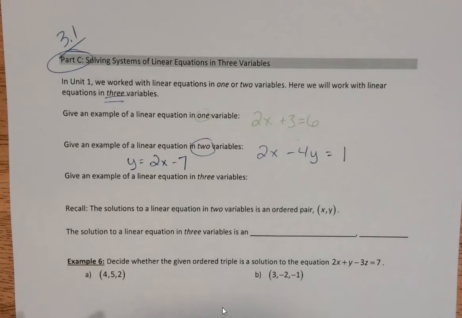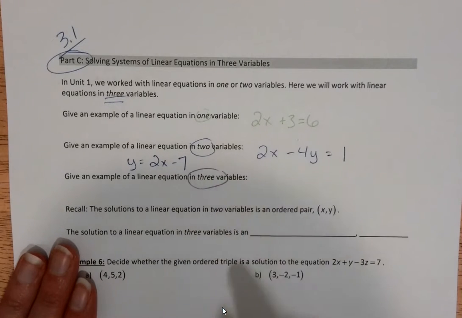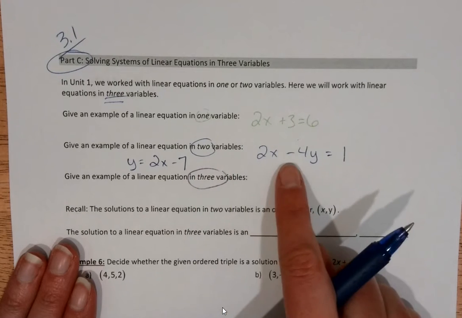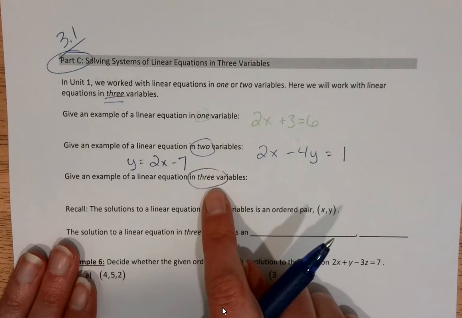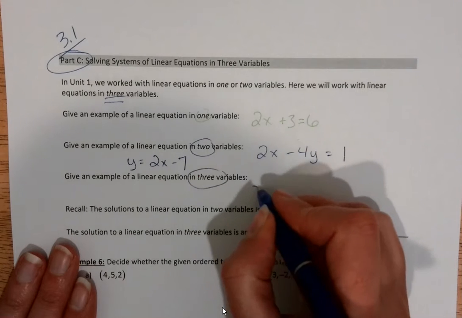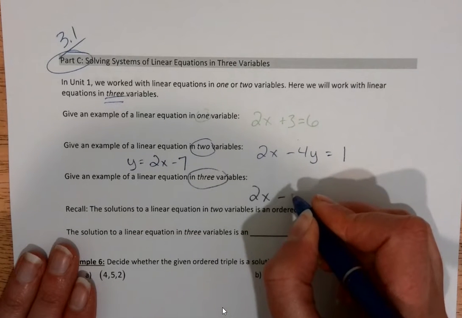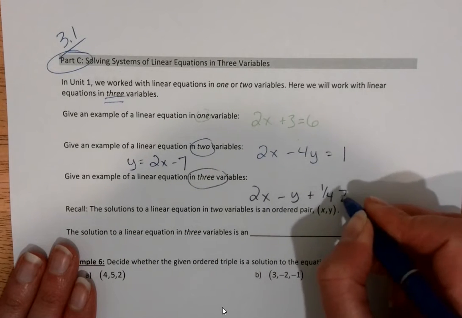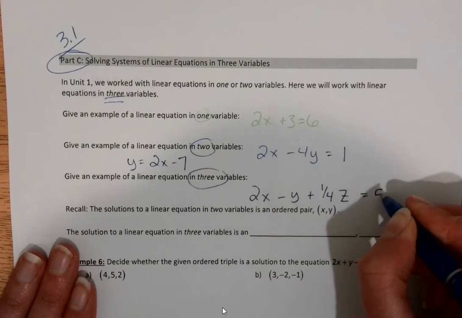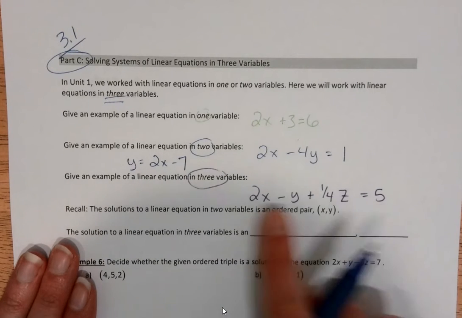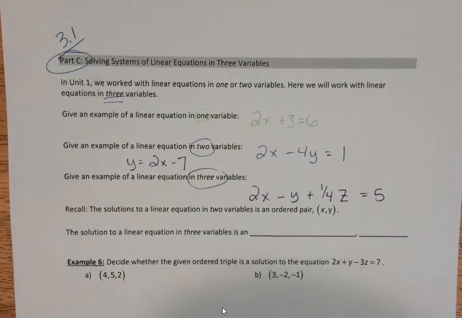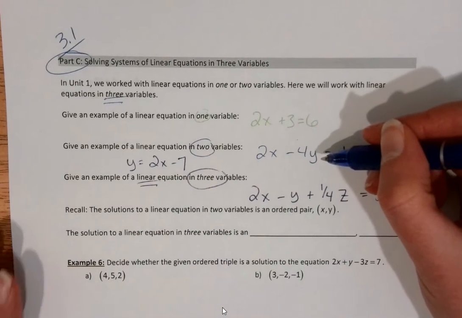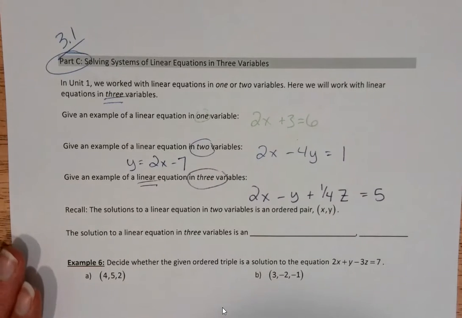We've got two examples now of a linear equation in two variables. What I'm going to look for in this section is a linear equation in three variables. So in one variable we usually choose x. In two variables we usually choose x and y. So the logical choice for three variables would be x, y, and z. So it may look like 2x minus y plus a quarter z, and we can throw in some interesting numbers there, equals 5. It doesn't matter what numbers I happen to choose, just that I have three variables and it's linear. Linear specifically means the power on each of these variables is 1. We're not quadratic, we're linear, so a single power on each variable.